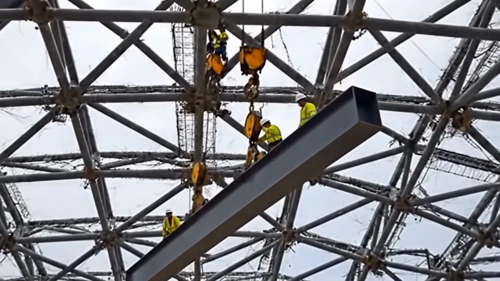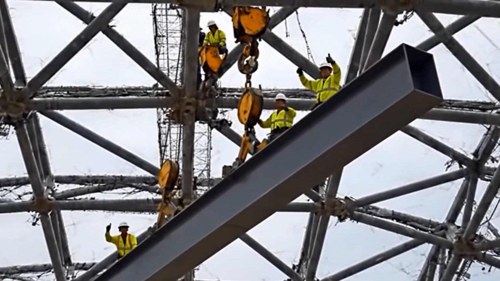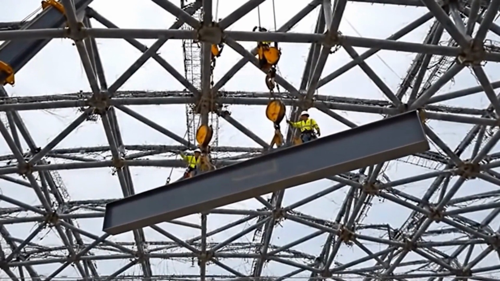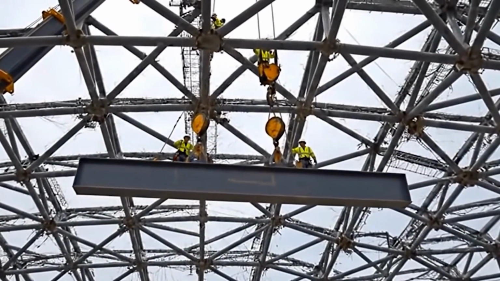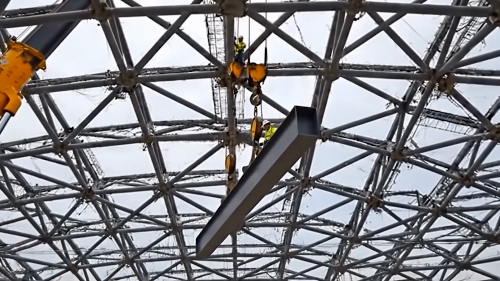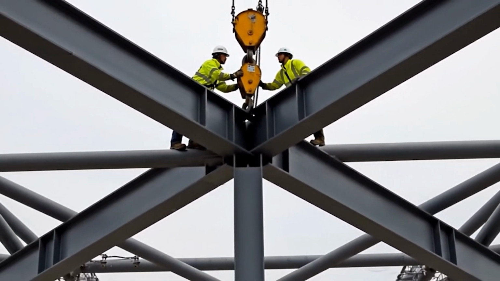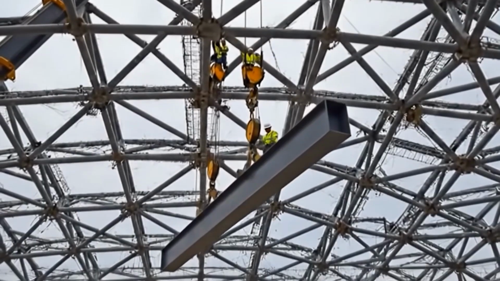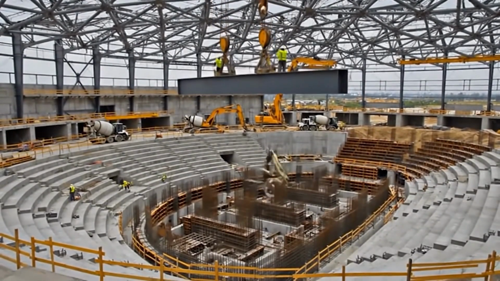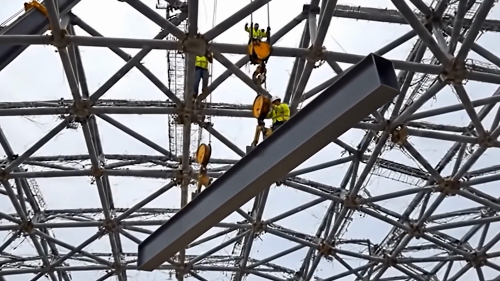Alignment checks occur at each stage. The structure remains true to the model. Precision is continuous. Supports are repositioned as the lattice grows. They adapt to new load paths. Construction remains flexible. The lattice gains three-dimensional presence. Overlapping layers create complexity. Strength builds through interconnection. Inside the shell, groundwork begins for the seating bowl. Clear separation between shell and interior is maintained. Systems coexist without conflict.